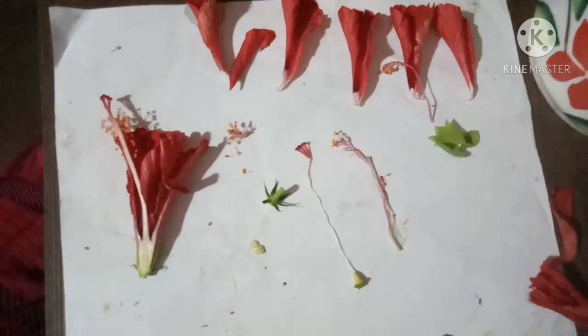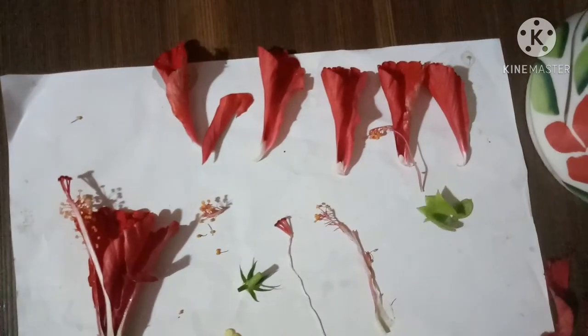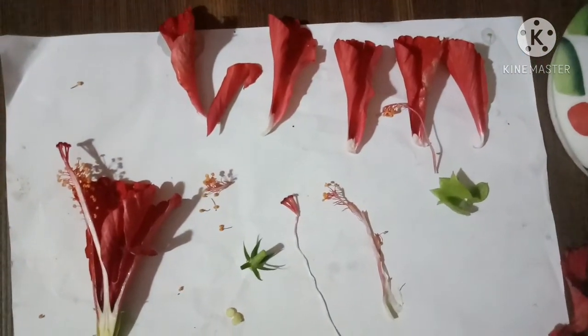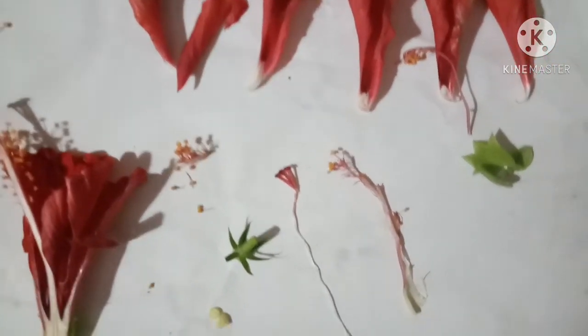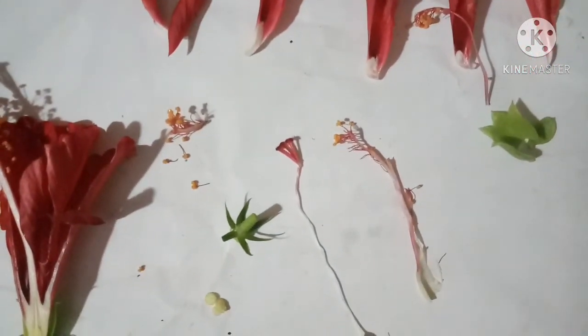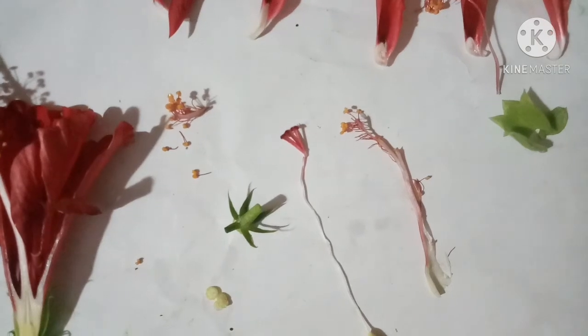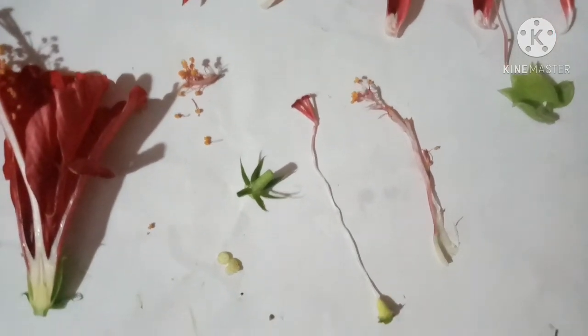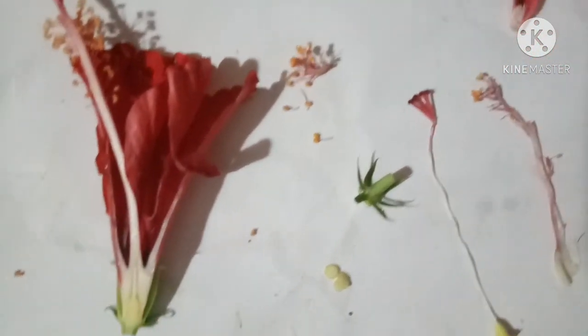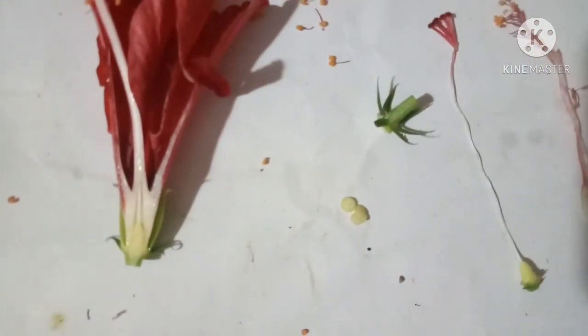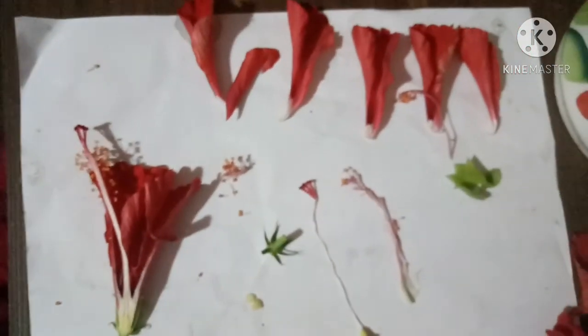So this is our flower dissection. Here we saw the sepals, petals, and the female and male reproductive parts, and we took the LS and CS of the ovary and observed the ovules. These are the main parts of flowers.